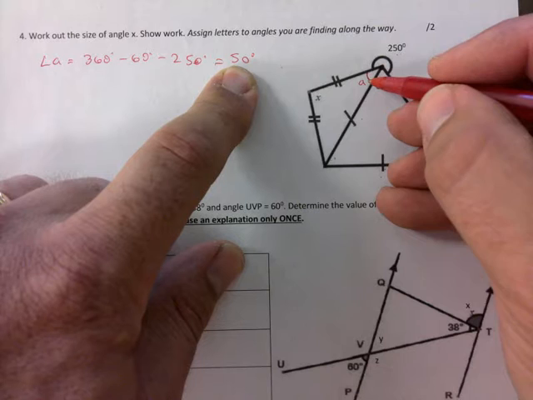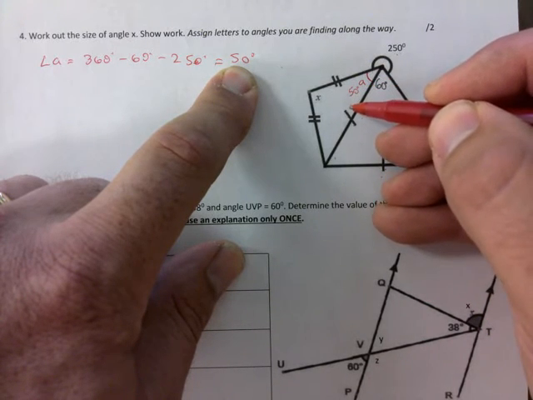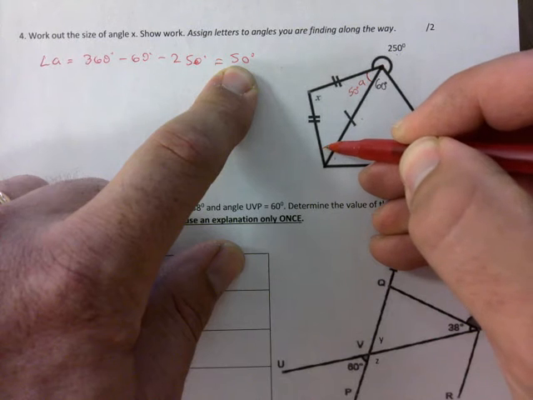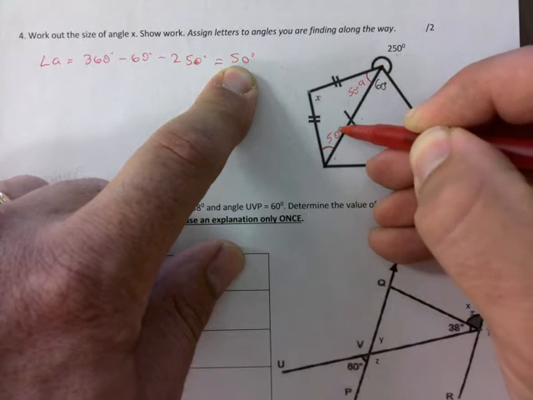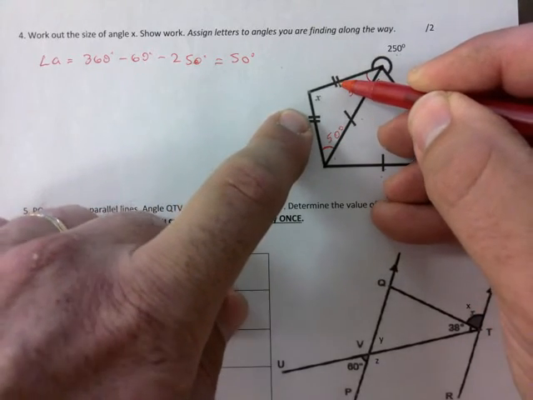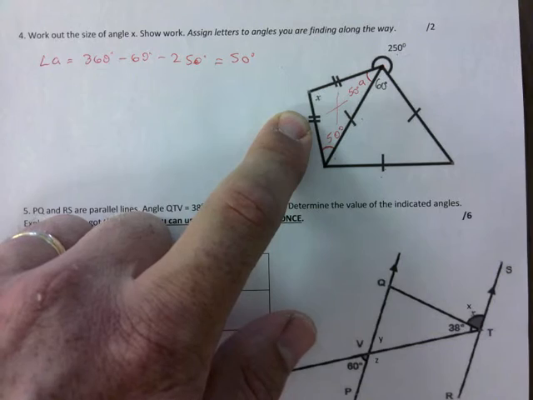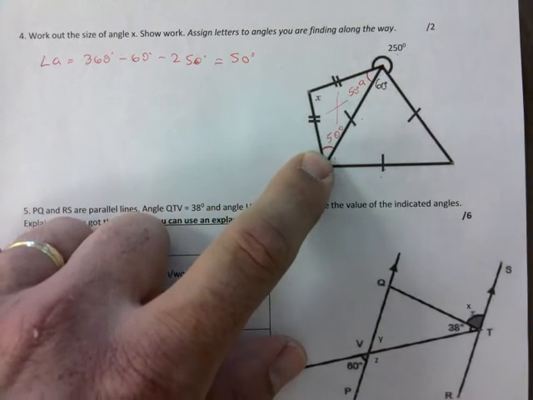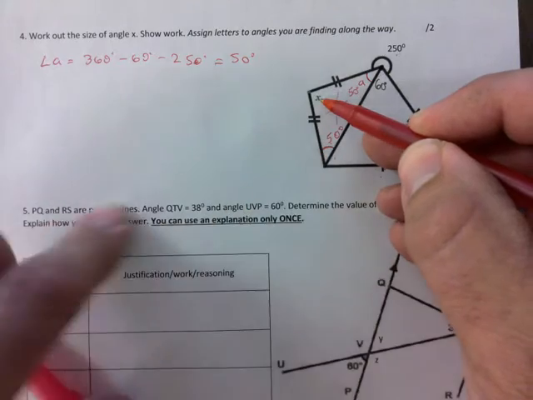So now that I have this 50, what else do I know? I know that this angle is also 50. Do you agree with me? Because it's an isosceles. I always told you, look at the angles across the congruent sides to figure out. So now that you have 50 and 50, this is 80, correct?